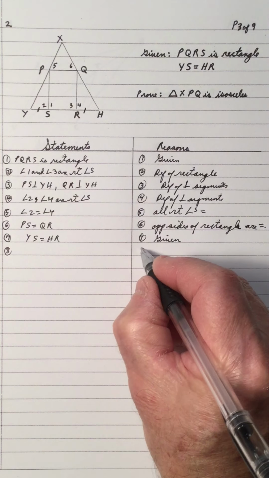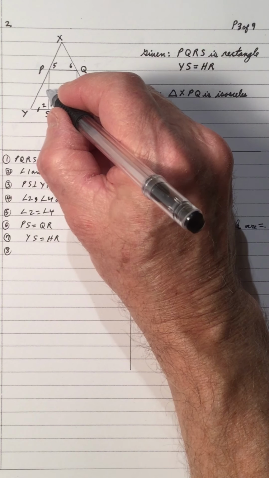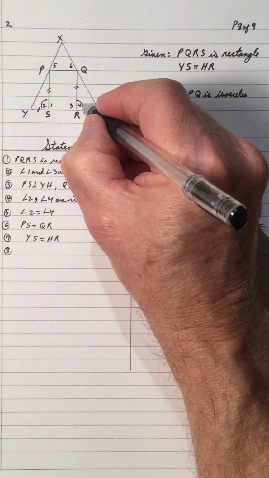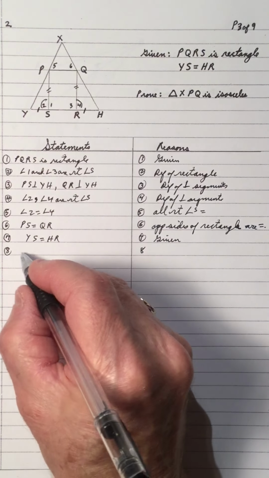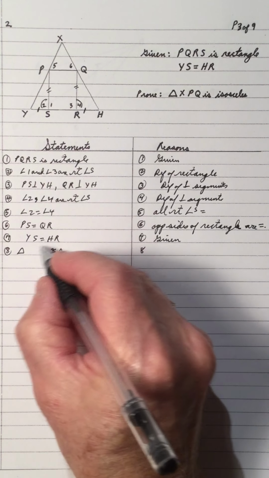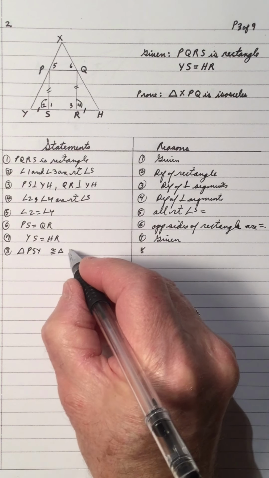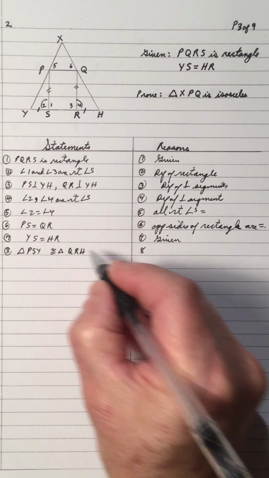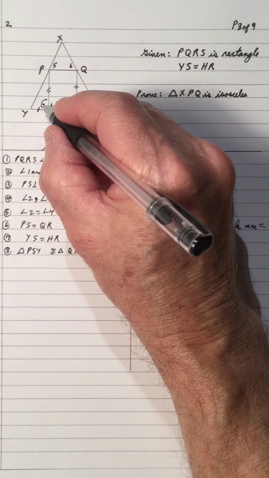And number 8, that means we have PS is equal to QR, we have angle 2 equals angle 4, so the triangles are congruent by SAS. What triangles? PSY is congruent to QRH. And that's side, angle, side.